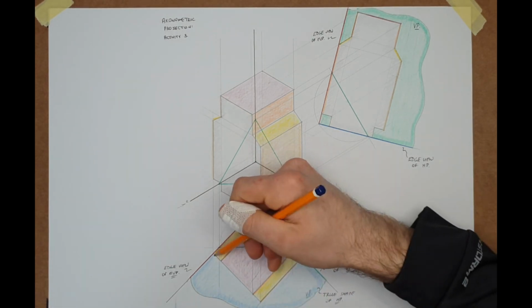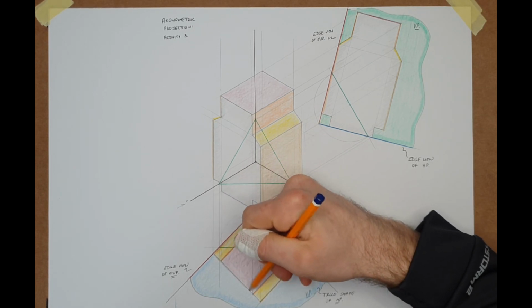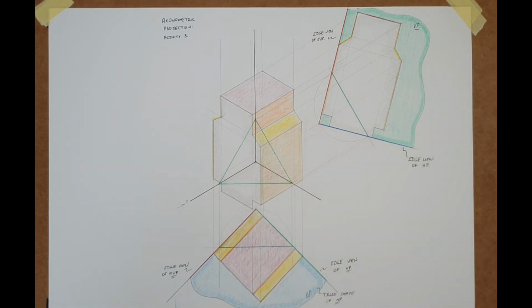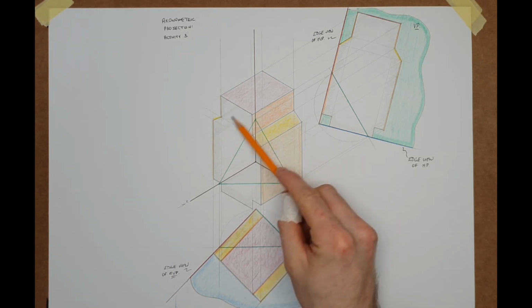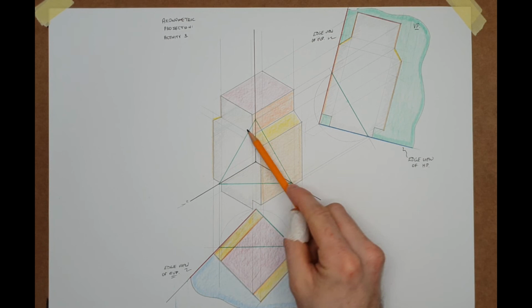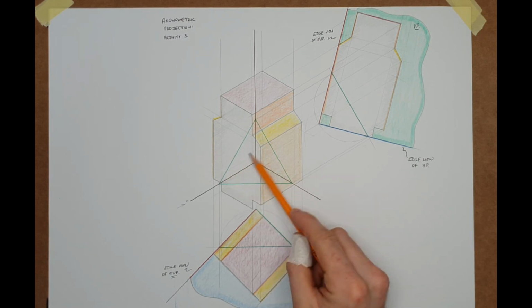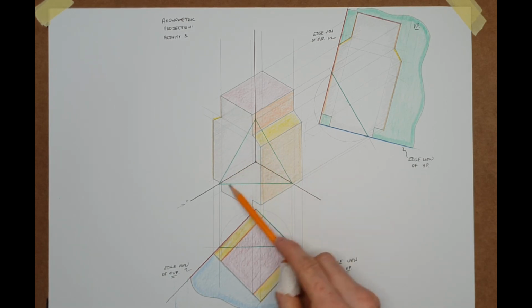There, and in the plan it's just along here, so nothing else to add there. Just to really cover this in, I don't want to be looking at the axonometric plane now, I just want to see the surface. So there it is, completely covered in the front surface.